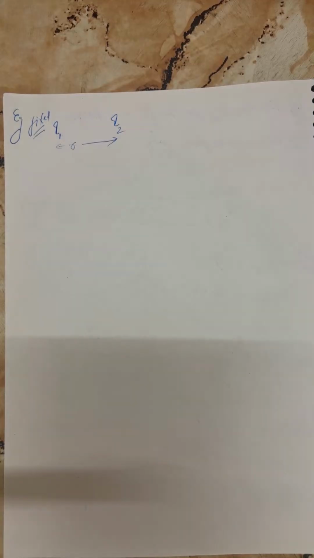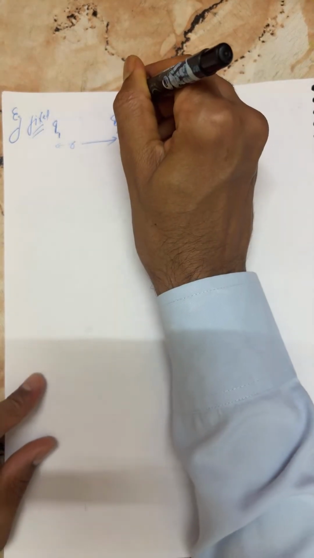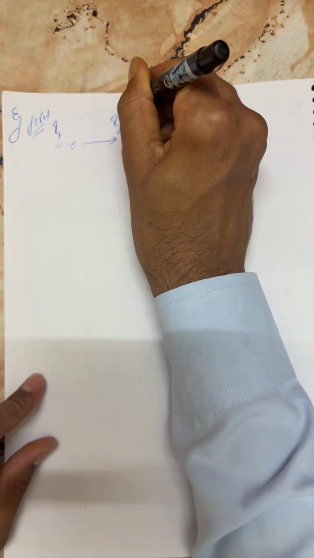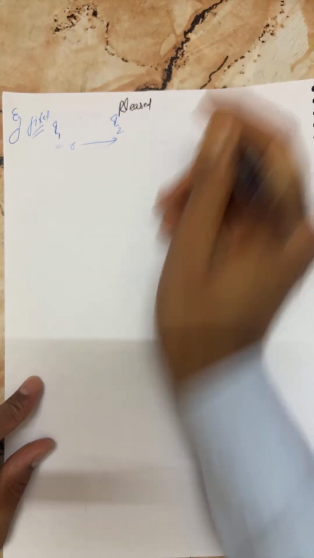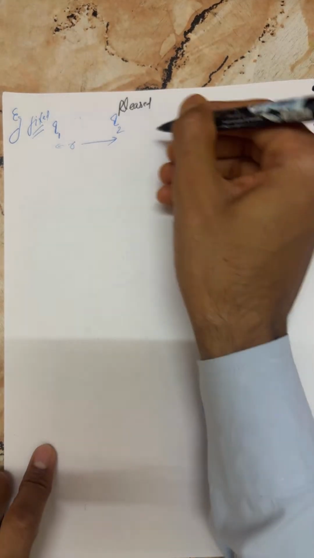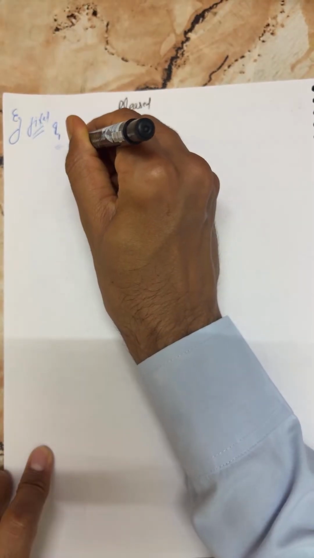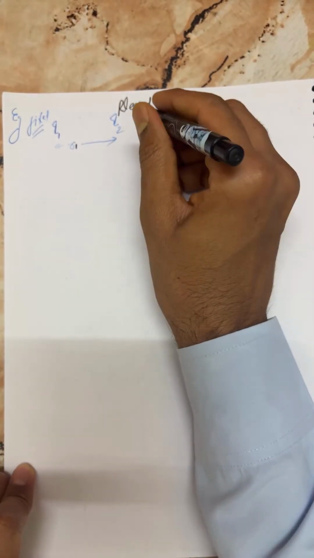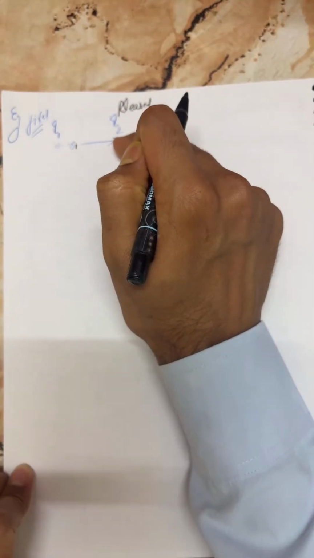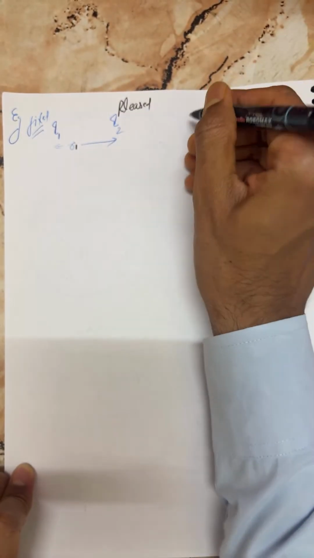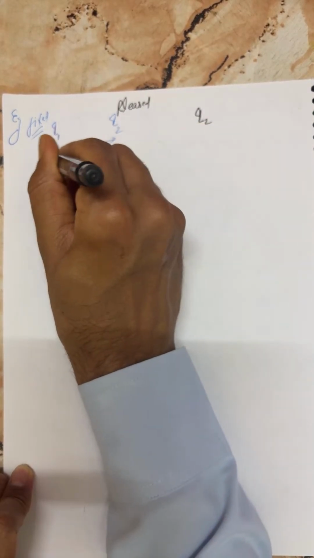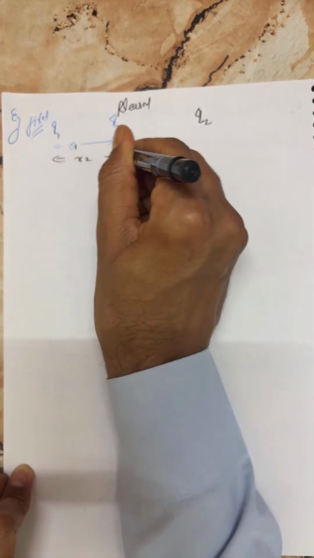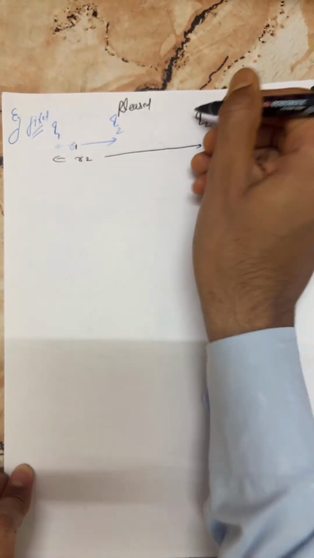Now, students, Q2 is released. Q2, my kids, released, right? This is R1. Once Q2 has been released, Q2 finally comes to a distance of R2.